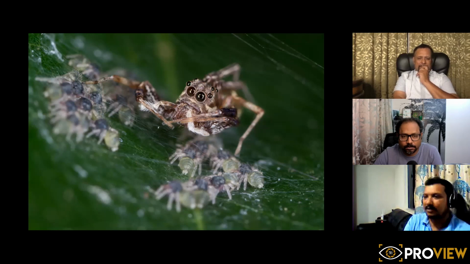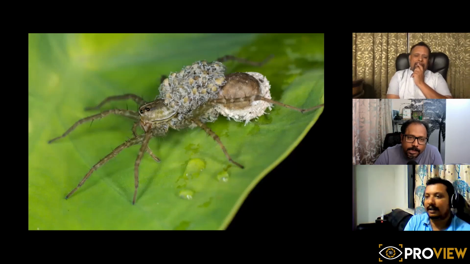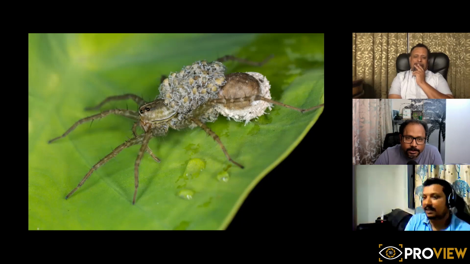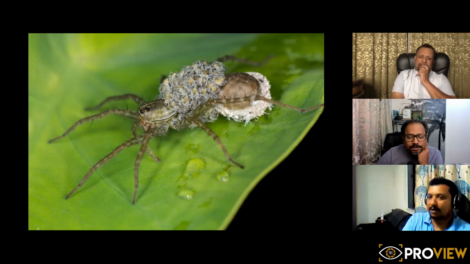Some lay eggs on the surface of different leaves and protect them. But some spiders carry all the eggs and the babies on their back. This is a female spider. We can see a bag-like structure at the abdomen. The structure is known as an egg sac. The female spider makes an egg sac with silk and puts all her eggs into the egg sac. After hatching, when the baby spiders come out, they leave the egg sac and come to the back of the spider.